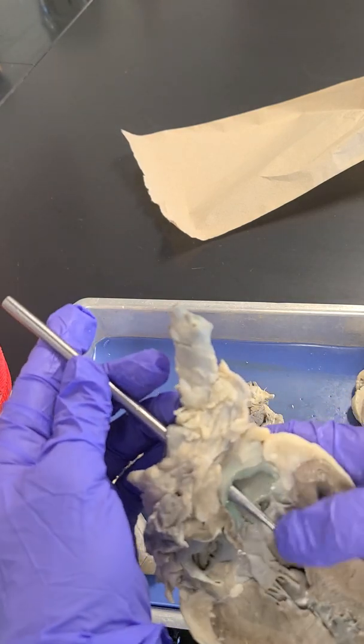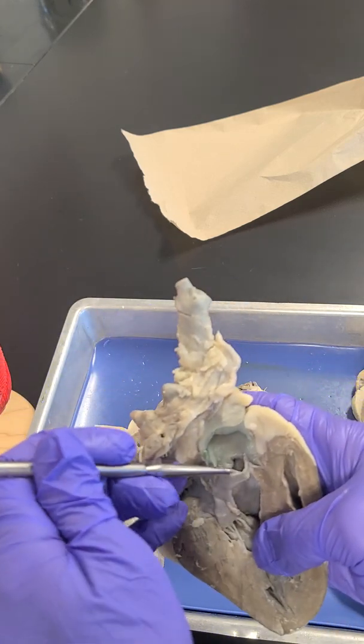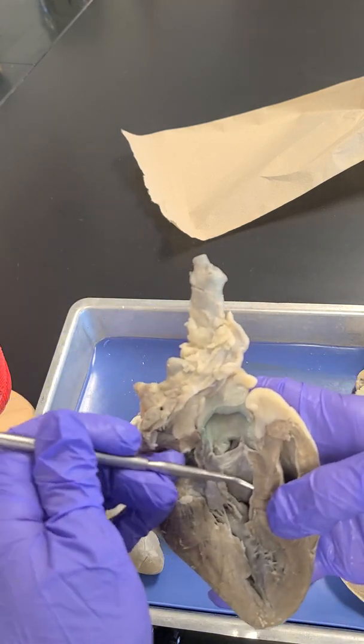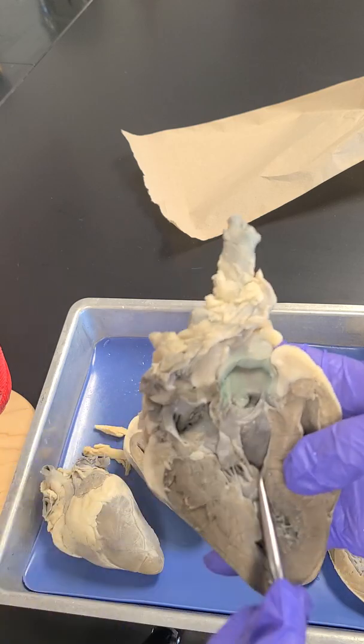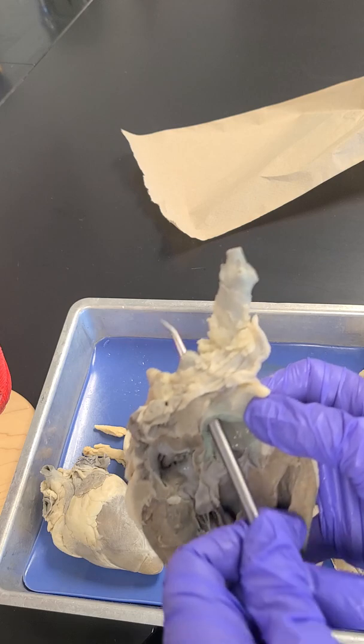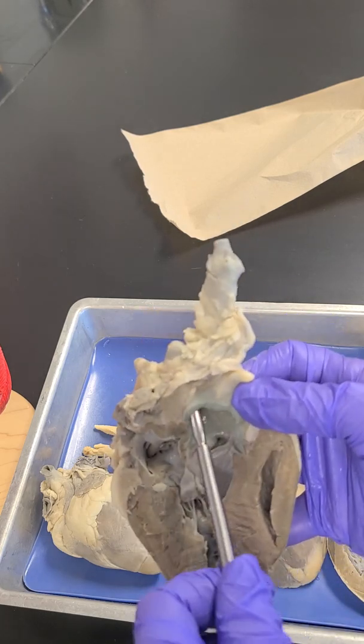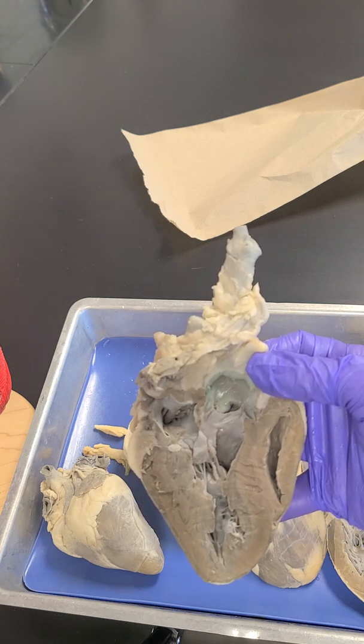Okay, here we go. So here's this vessel right here. I want to know the name of this valve, this little flap, this valve right here that separates this chamber from this vessel. Okay, so this would be the 4th valve that we've gone over.